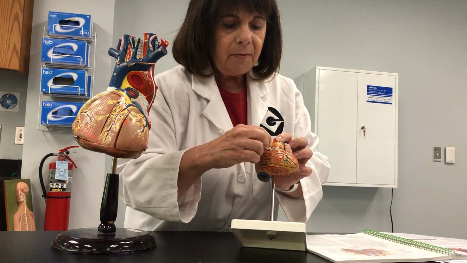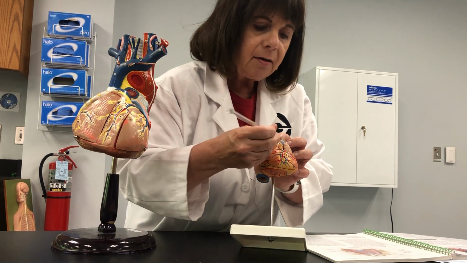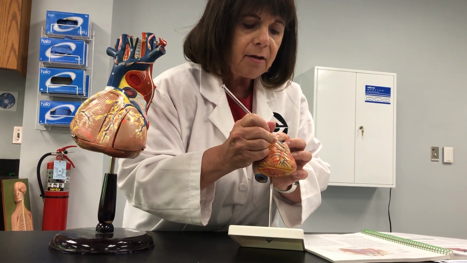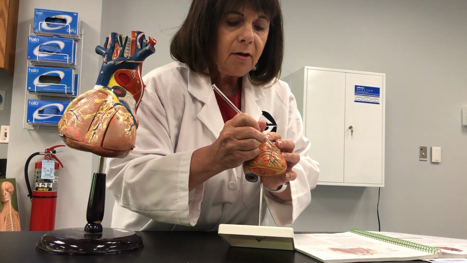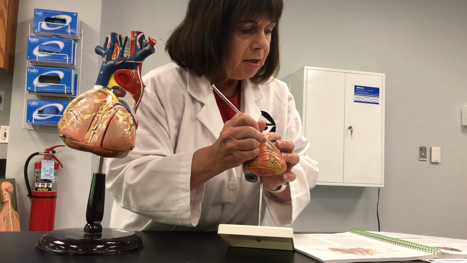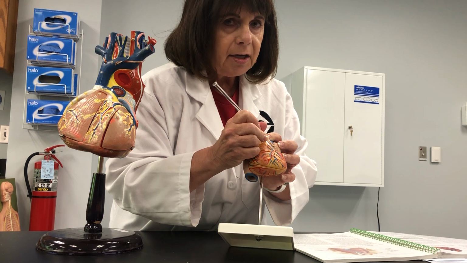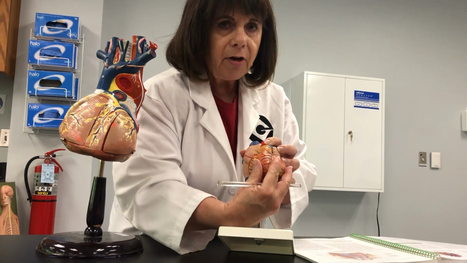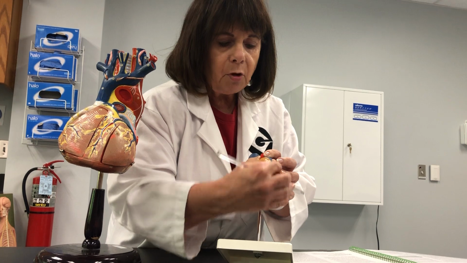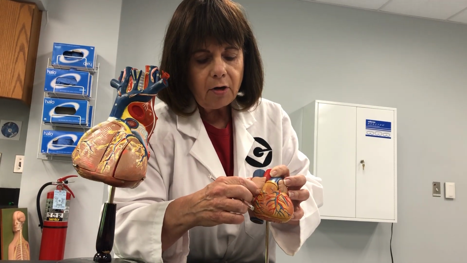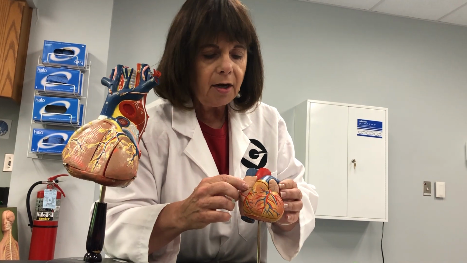This one over here, you can kind of see coming down, that would be the left coronary. This is what they often call the widowmaker, because if this is blocked, oftentimes you don't have any warning and you're dead, because most of the coronary arteries feed off of it. The right coronary artery, you have a little more time.